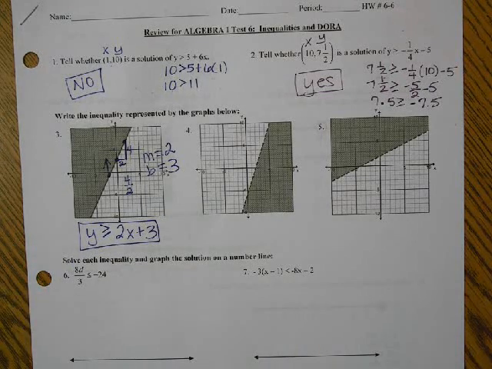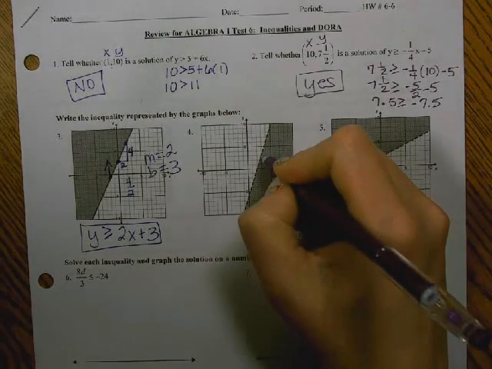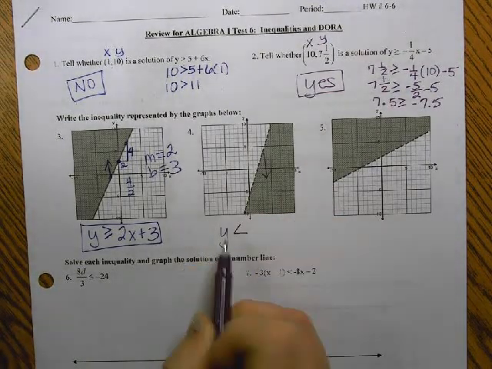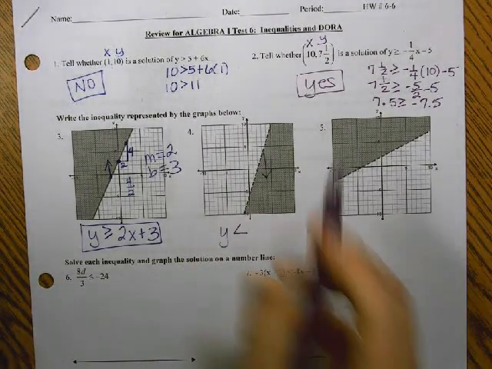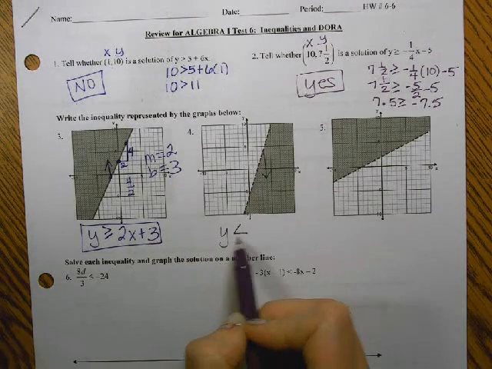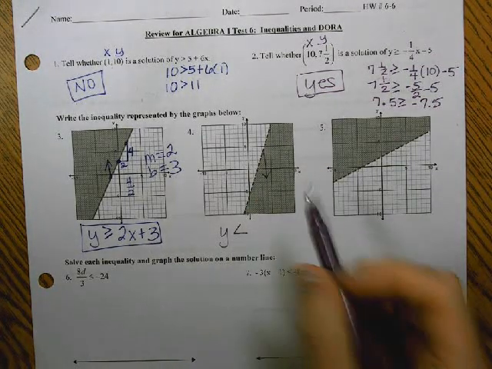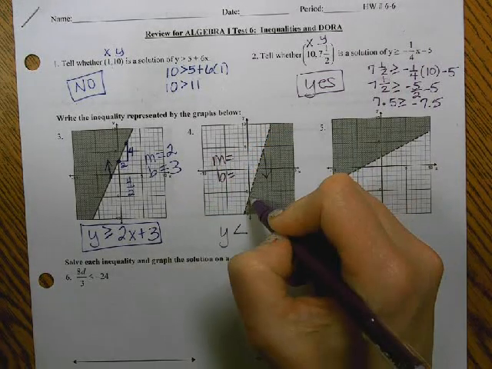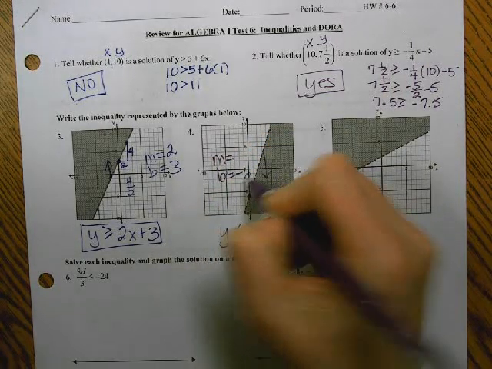Okay. On number 4, it is shaded below. So this is going to be y is less than. It's going to be on the small side of the inequality sign. And it's a dotted line, so I don't draw a line. And then I just have to find m and b. So m and b. b is going to be negative 6.